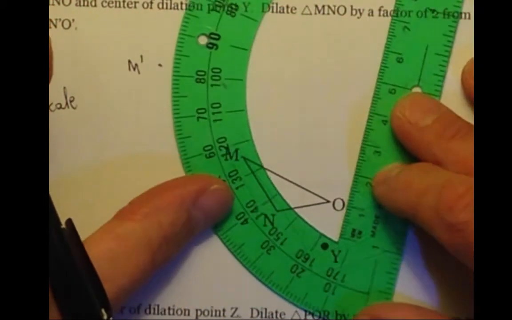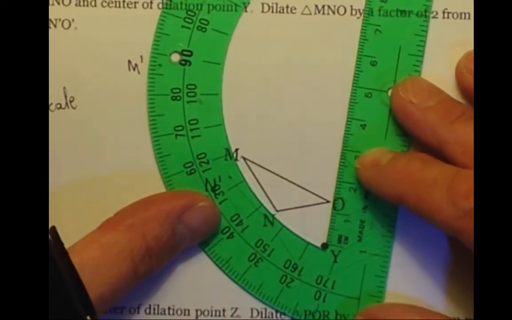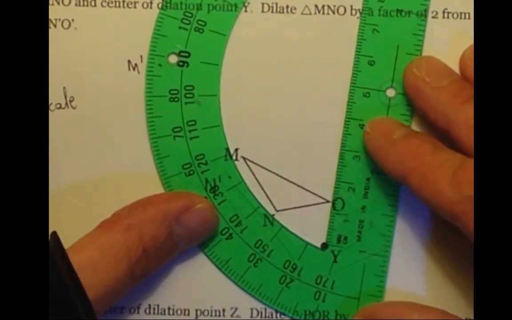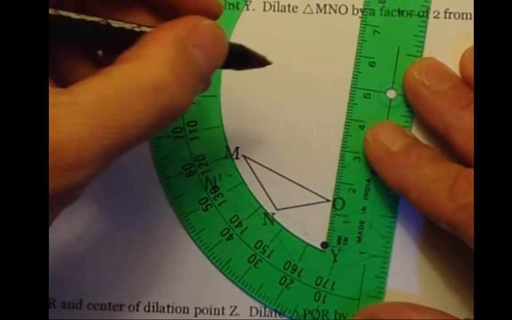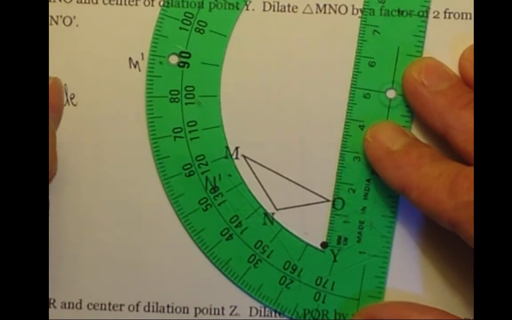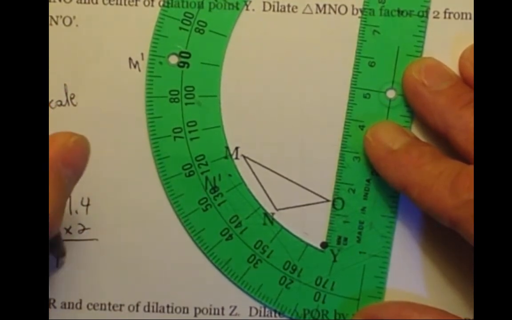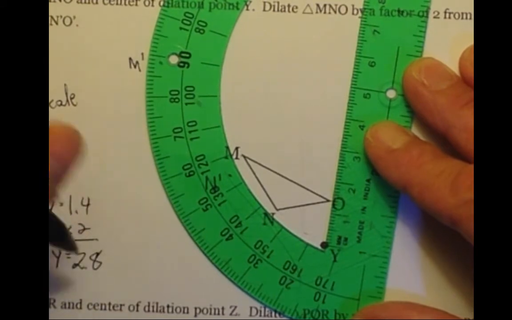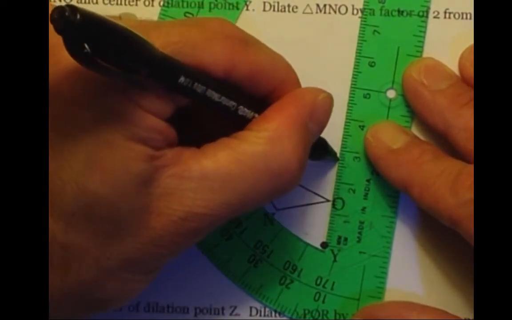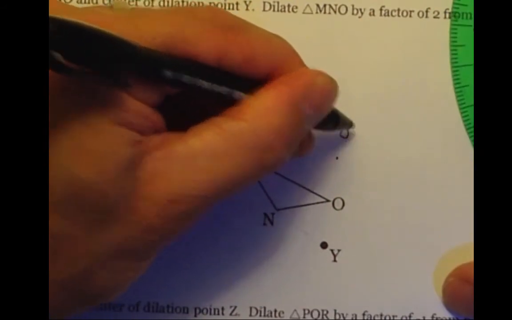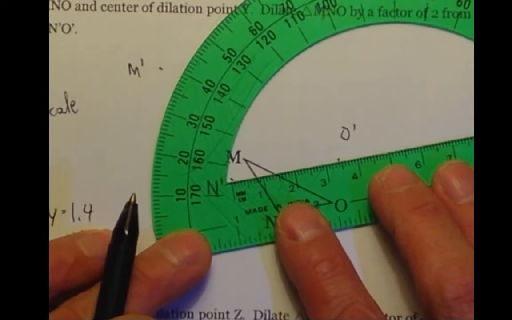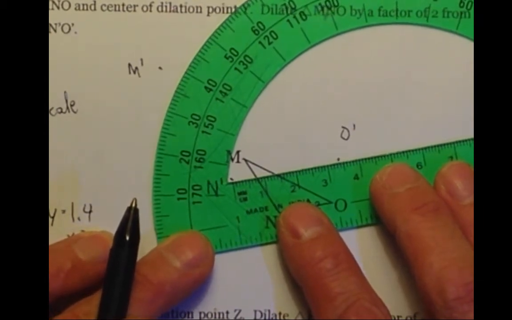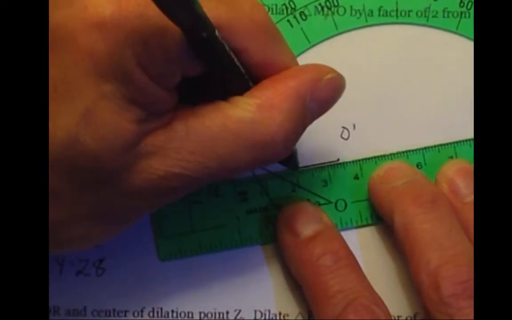And then finally, O to Y is 1.4. So times 2 is 2.8. There. O prime. Now this triangle is not going to be exactly the same as the original. It's going to be bigger because it's a dilation.